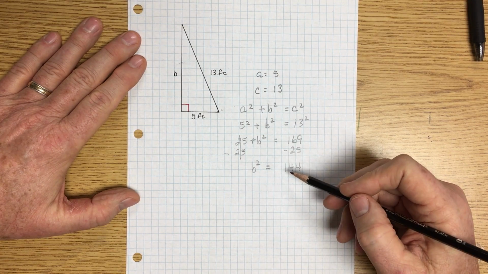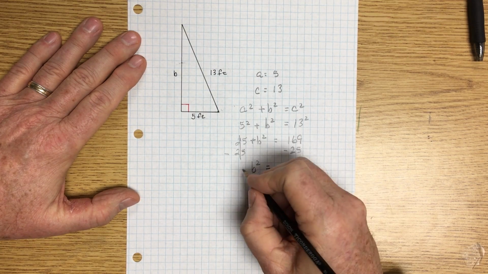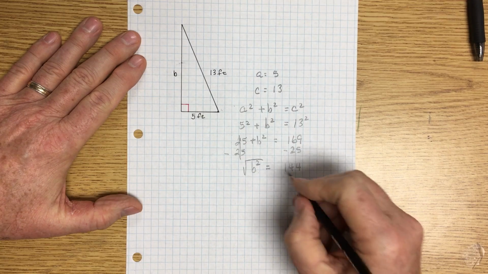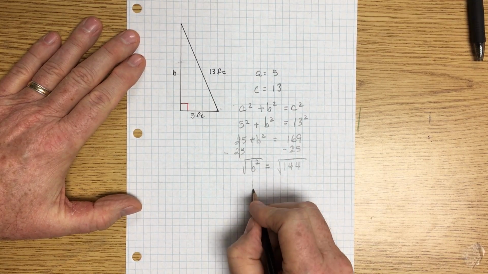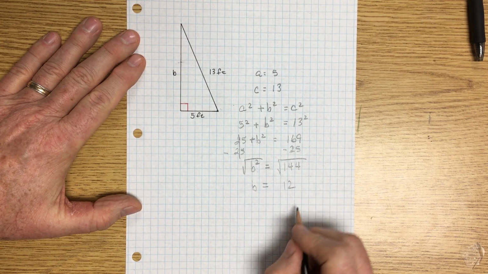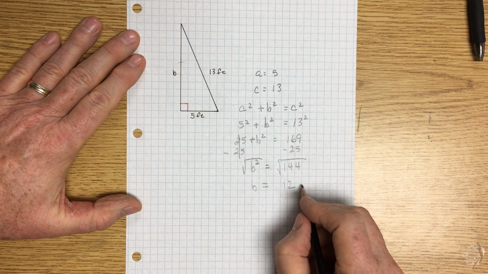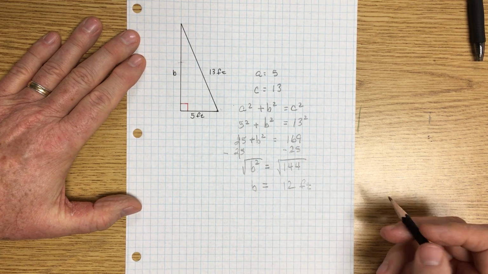And like we did in the other example, we're not interested in what b squared is. We want b by itself. So we find the square root of b squared and the square root of 144, and that's going to leave us with b is equal to 12. And again, we have units of feet, so we're going to put 12 feet.